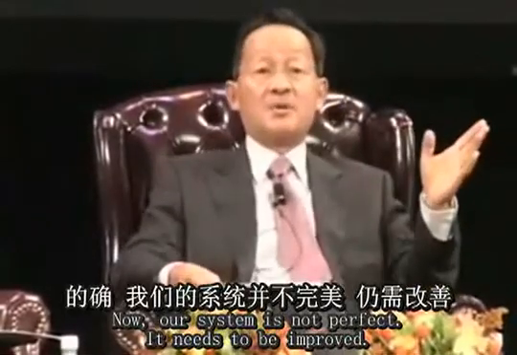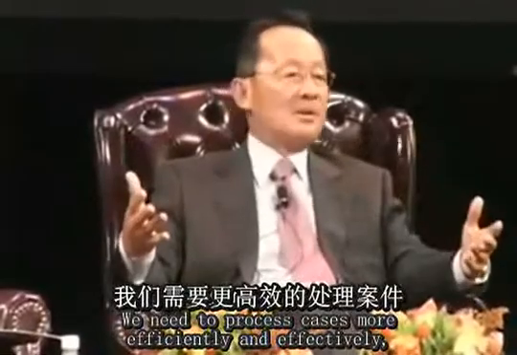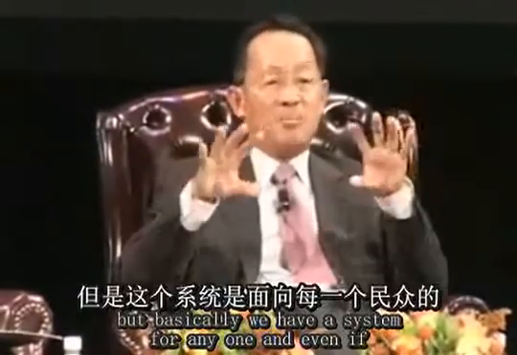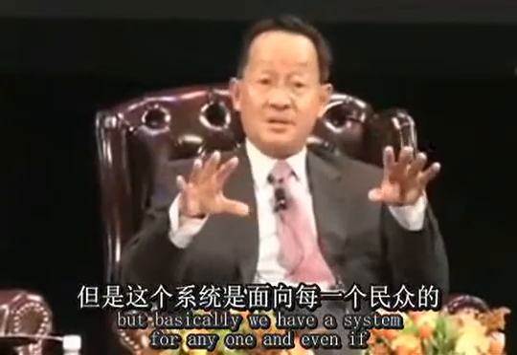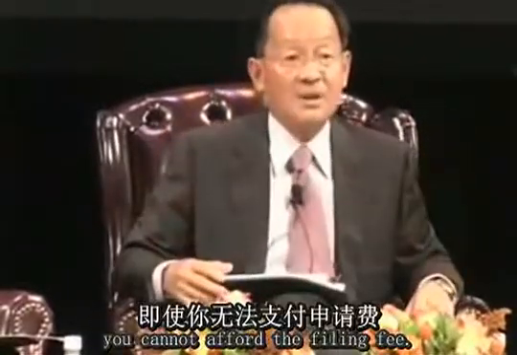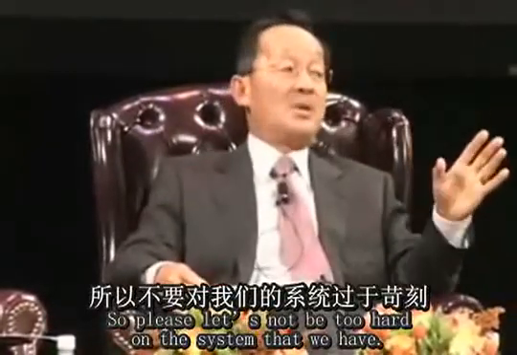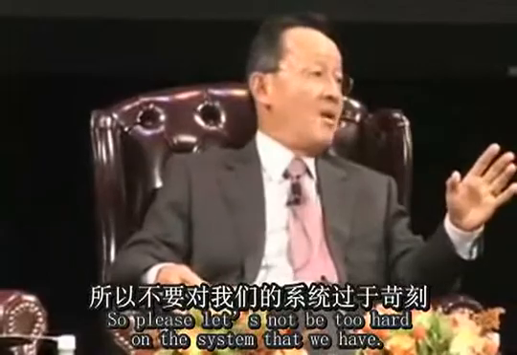Now, our system is not perfect. It needs to be improved. We need to process cases more efficiently and effectively. But basically, we have a system where anyone, even if you can't afford the filing fee, it will be waived. So please, let's not be too hard on the system that we have.